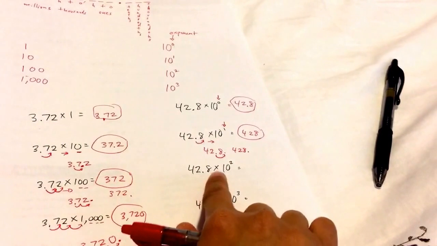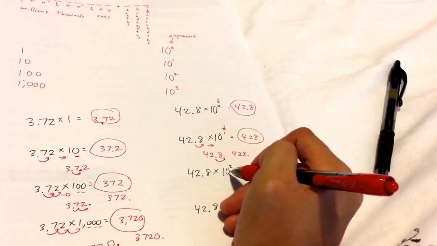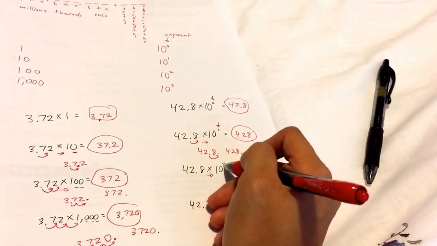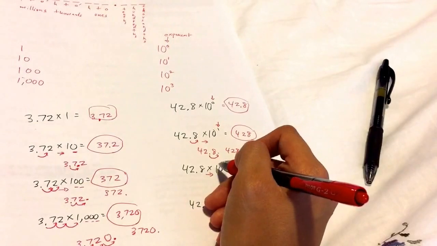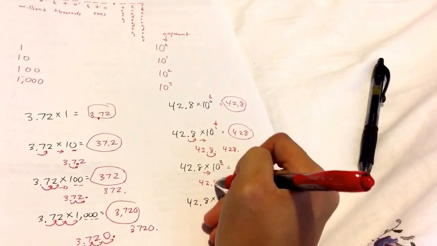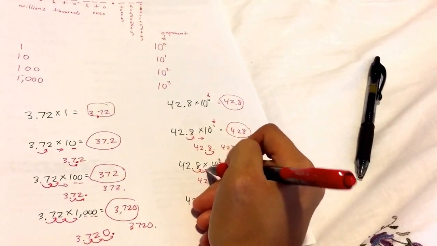Now let's try the next one. We're going to move it how many times? What does the exponent say? 2. So we're going to move it 2 times to the right because we're multiplying by a number larger than 1, so the number's getting bigger. And you can see here why I rewrite at the bottom. We move it 1 time behind the 8, then a second time, and it gets a little messy.